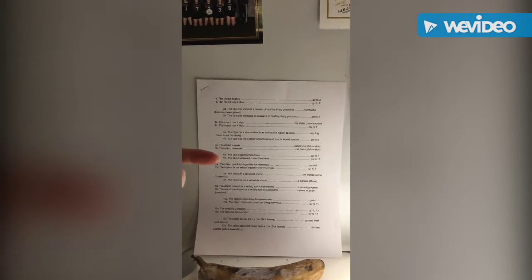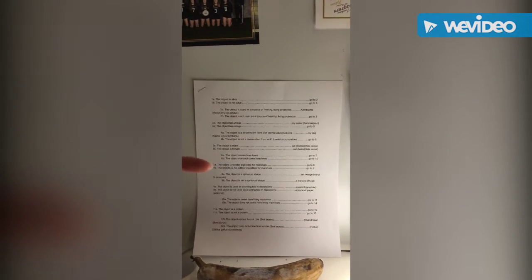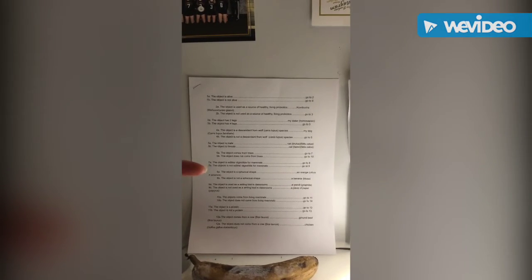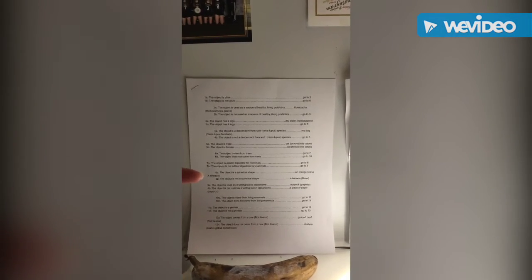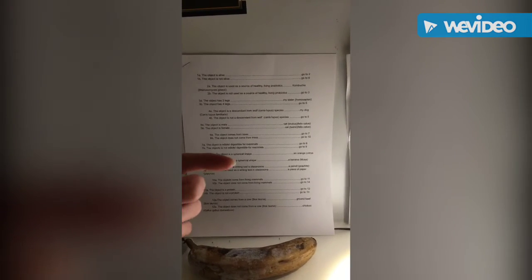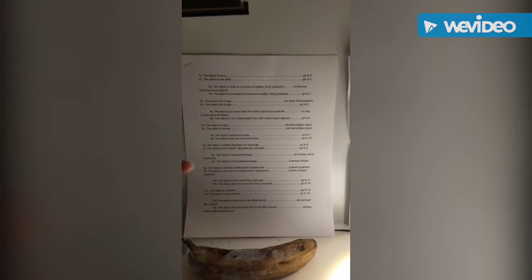The object comes from trees. Bananas do grow on trees. So it says to go to number 7. The object is edible and digestible for mammals, which is in fact true. So we're going to go to number 8. The object is a spherical shape. No, it's a banana, so it is not a spherical shape. And then 8B says the object is not, so it is a banana, also known as Musa.